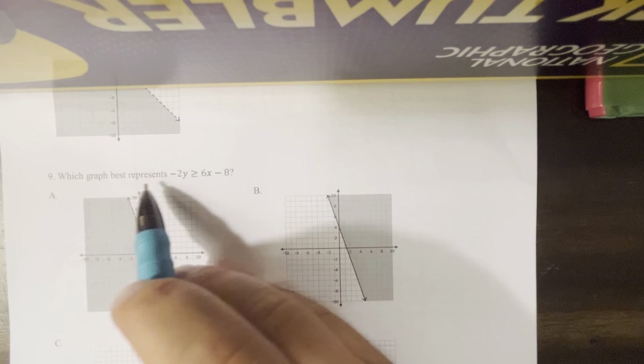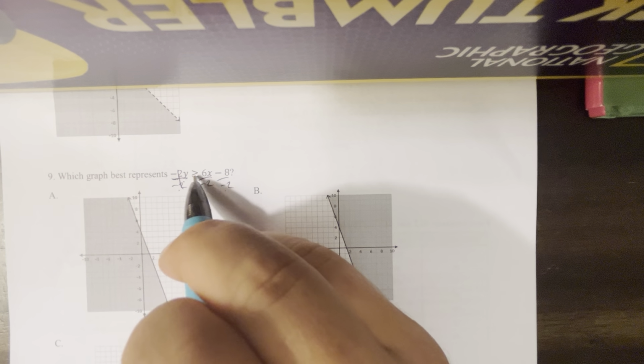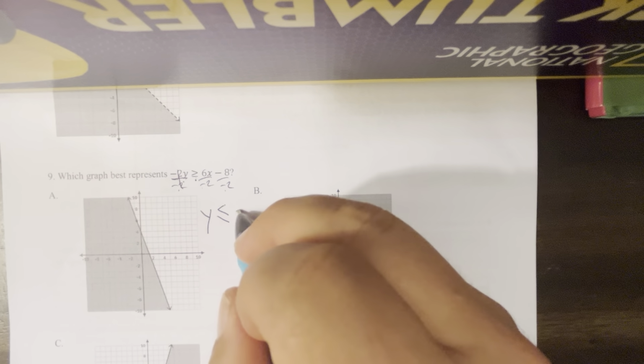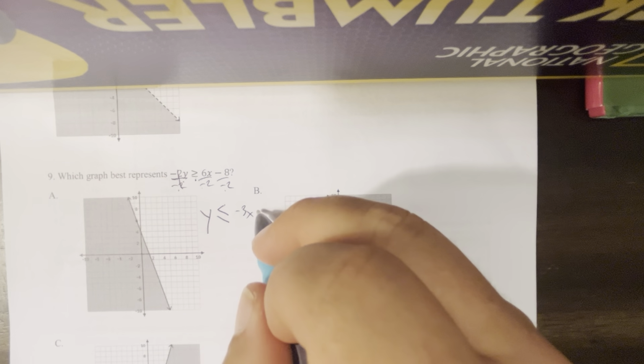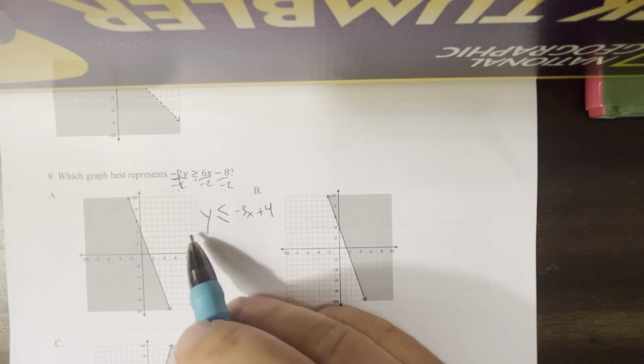Which graph best represents this right here? We need to get the y by itself, so we're going to divide everything by -2. And so we have y. Because we divided by a negative, we have to flip the inequality. So this greater than is going to become less than or equal to, and then we're going to have -3x. Negative over negative is a +4. So it should go through 4. It should be a solid line, and we should be shading below the line.